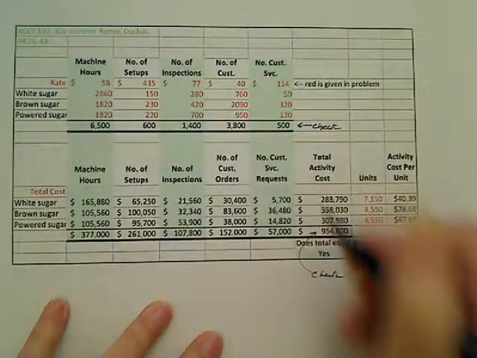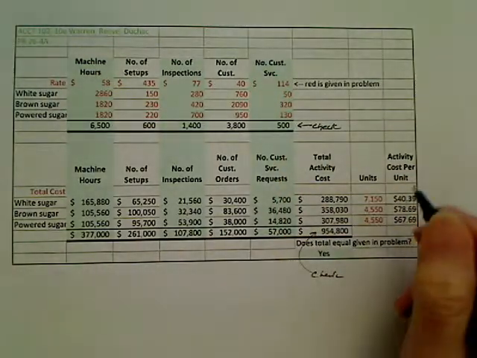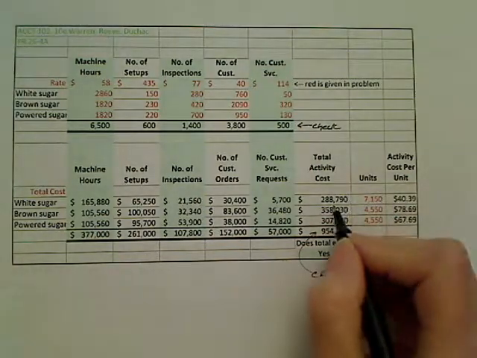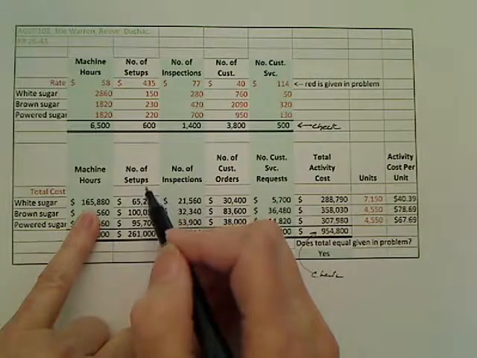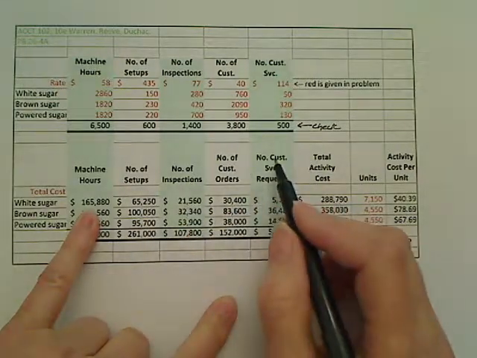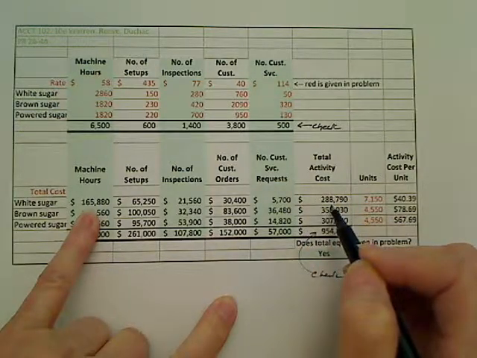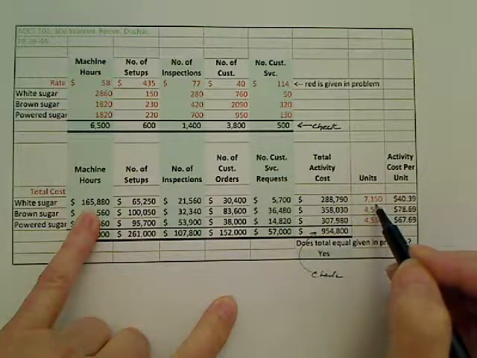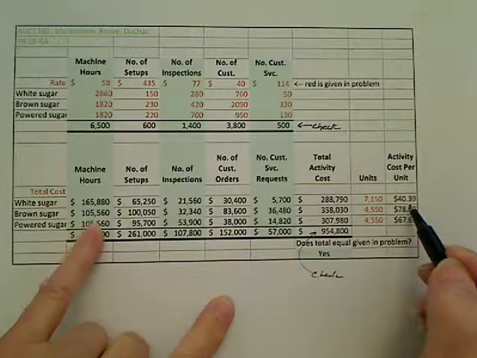When you got those 2 right, then you divide by the number of units. Total activity costs for white sugar, for machine hours, setup, inspections, customer orders, and number of customer service requests is 288,790 divided by the units for white sugar, 7,150, cost per unit $40.39.